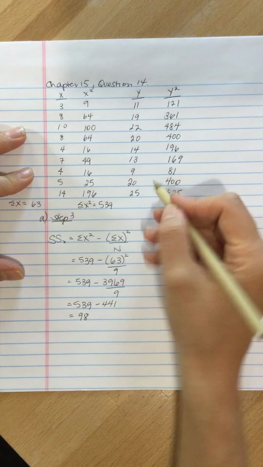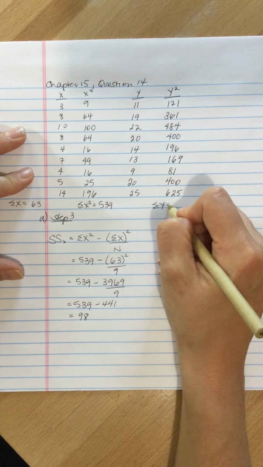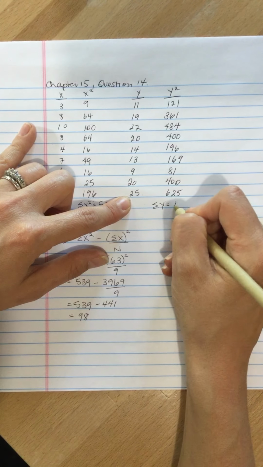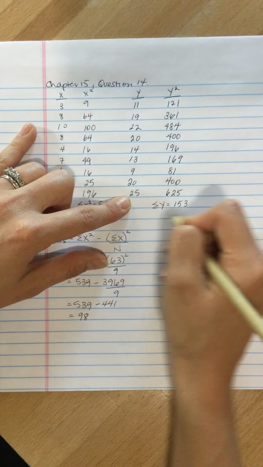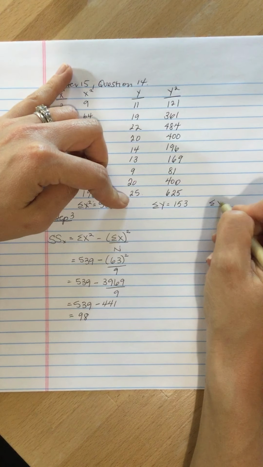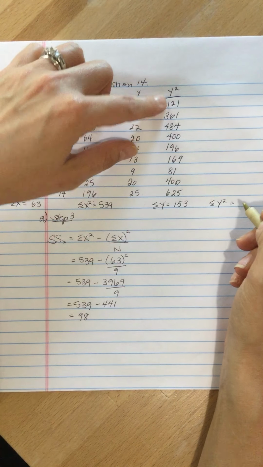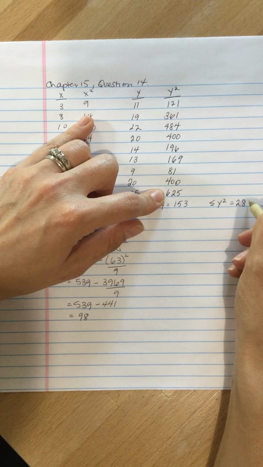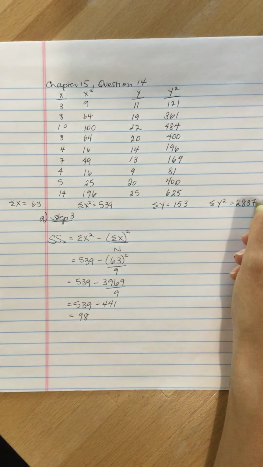So now I'm going to do the sum of y. Adding up all of these values gives us 153. We also need the sum of y squared. So adding up all of these values gives us 2,837.